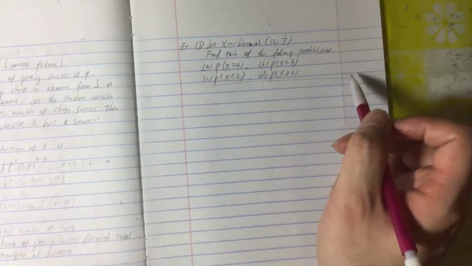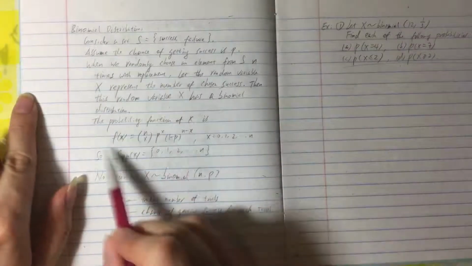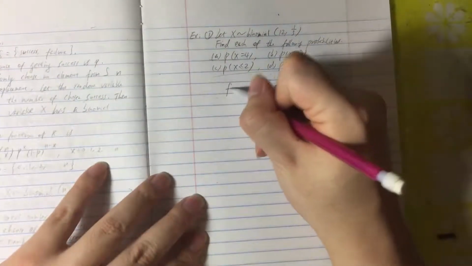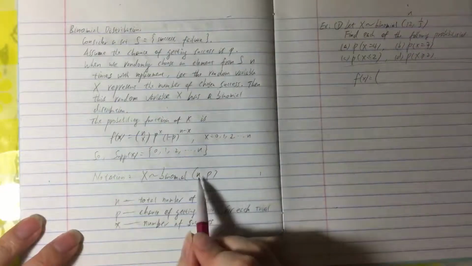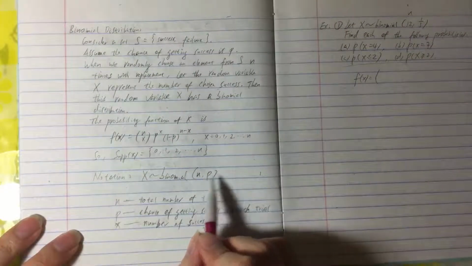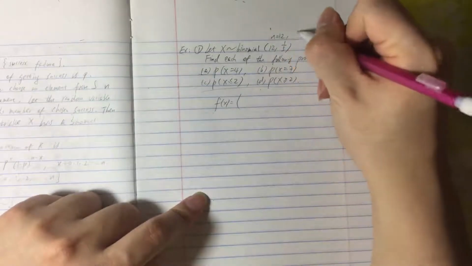First step, write down the probability function first. For this notation, the first number represents n and the second number represents p. Here n is 12 and p is 1/3.